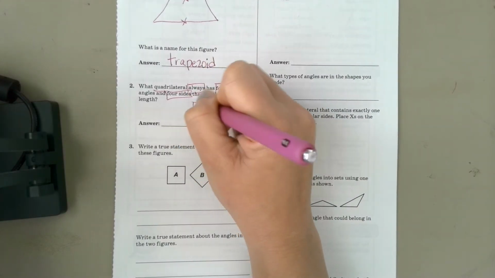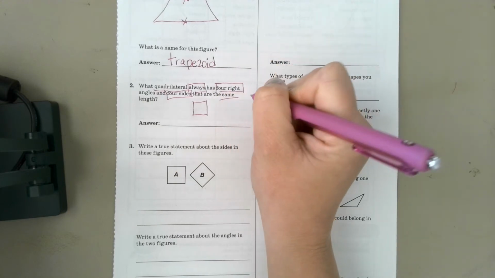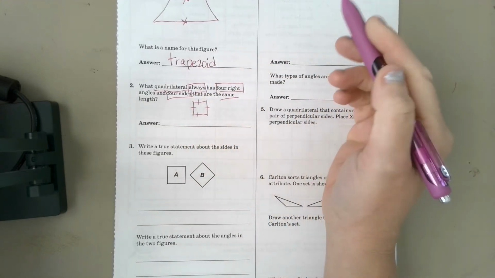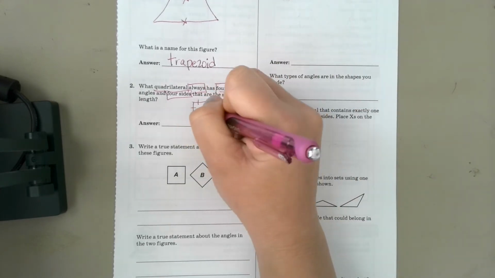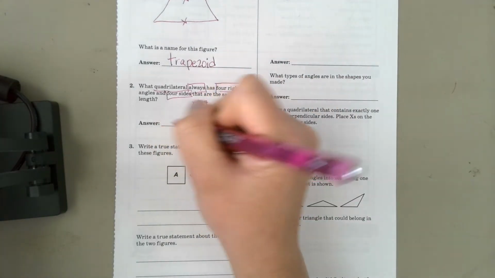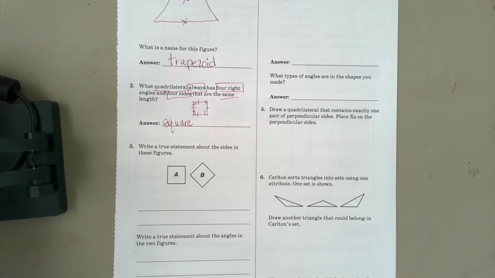Let's draw a 4-sided figure. Okay, they're all congruent, all sides are the same. Let's talk about, oh, there is a right angle, there are 4 right angles right there. Therefore, the quadrilateral we're looking for is called a square.